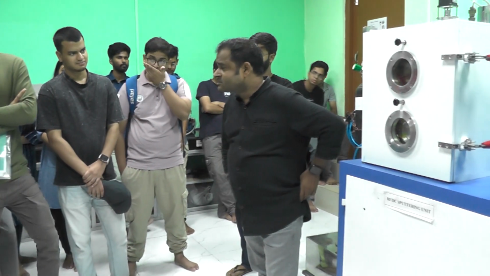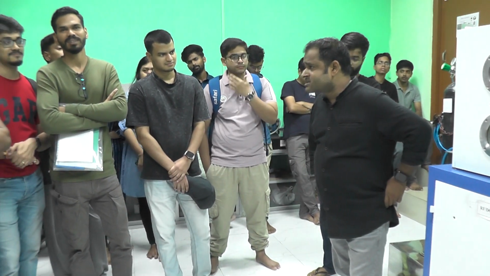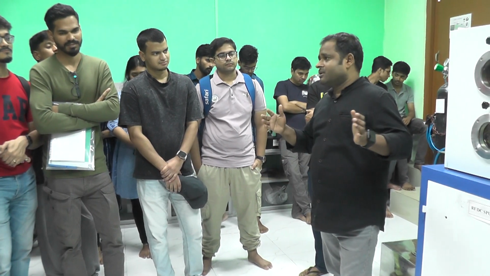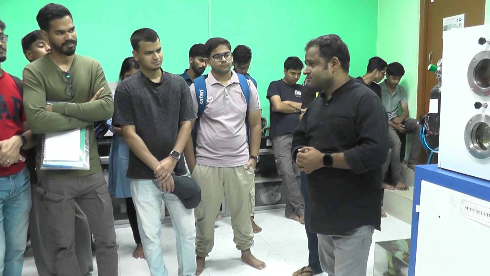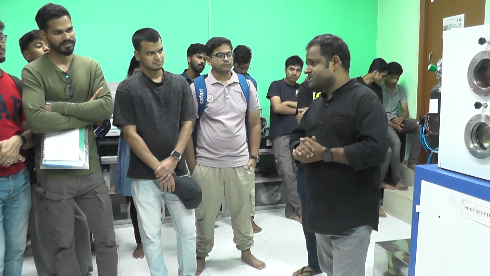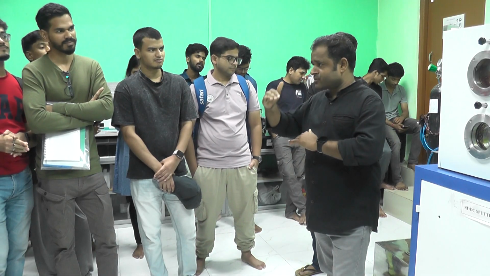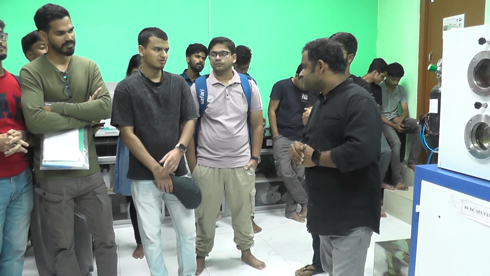two substrates, two targets, because we are going to deposit our superlattice structure, and a superlattice needs two layers at a time, one upon another, 1:1.